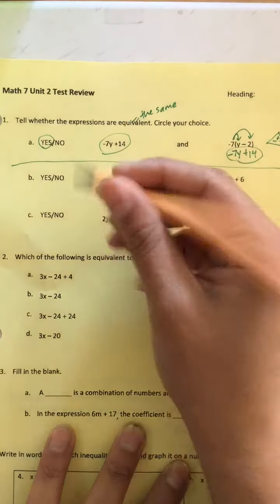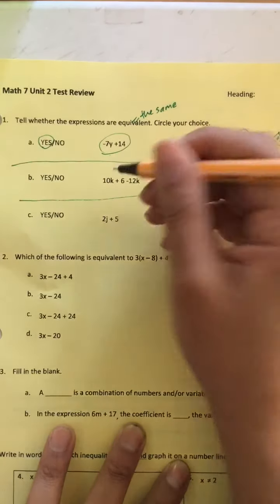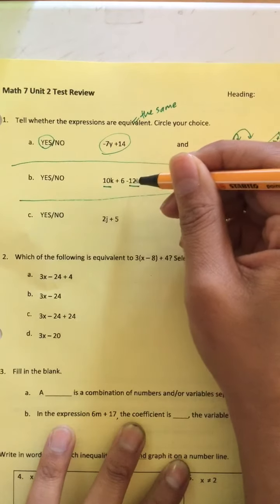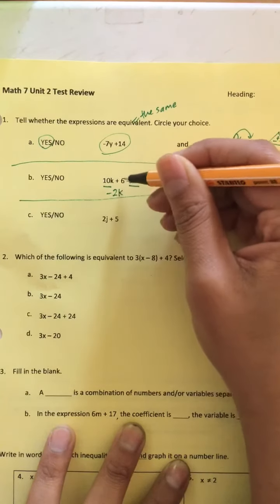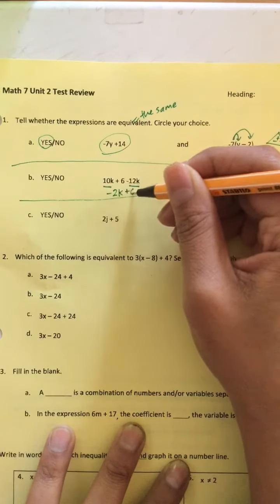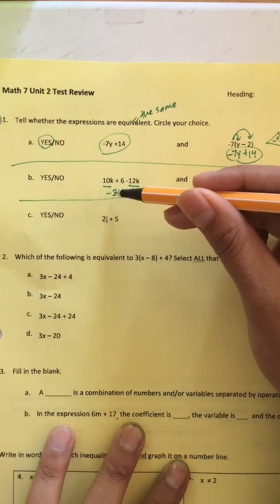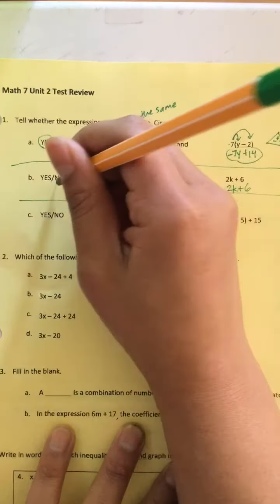Okay, 1b, check these two expressions out. You can combine like terms on this one. 10k minus 12k is negative 2k, and you bring down that 6. This one is 2k plus 6. These two look the same, but this negative 2 is multiplying to k, and this is a positive 2 that's multiplying by k. So those coefficients are not the same. That's a no.